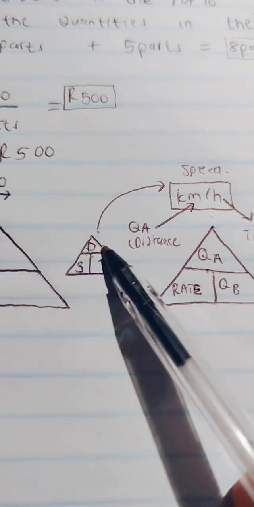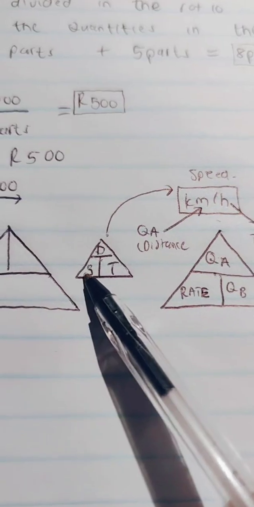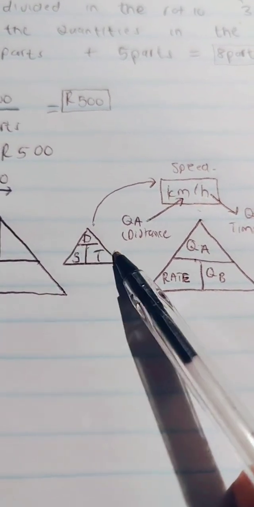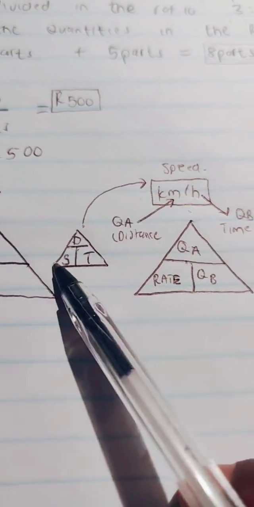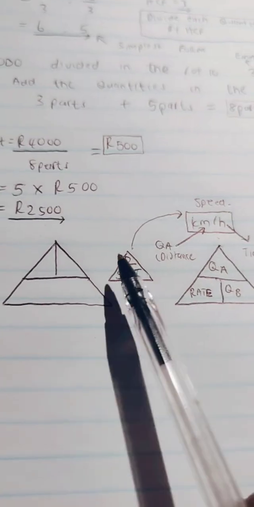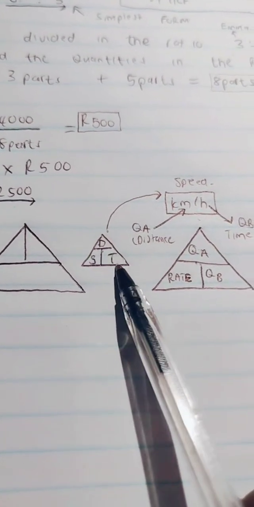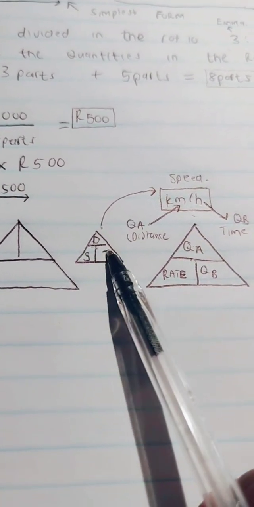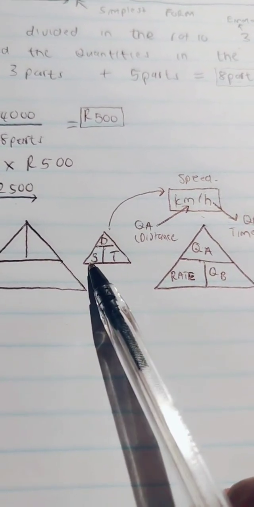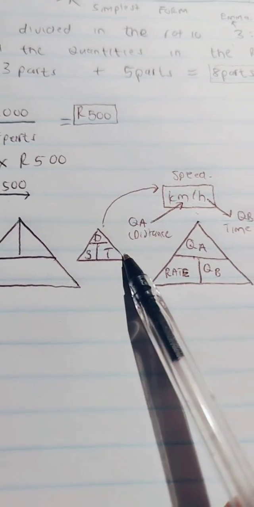If we want to calculate distance, we say speed multiplied by time. S and T are next to each other, so we think of multiplication horizontally. Okay, so this triangle is helpful.